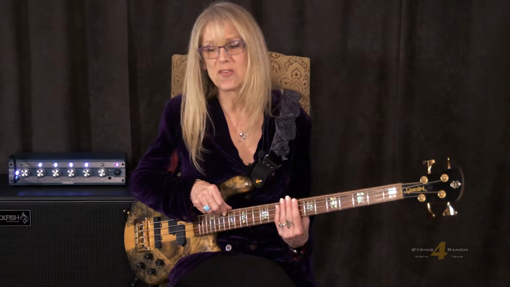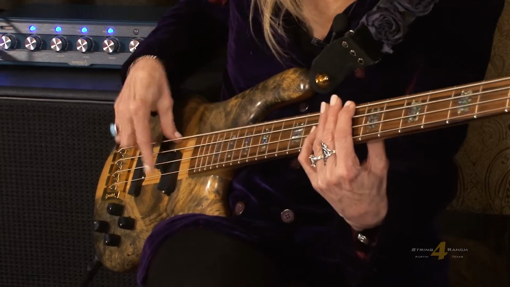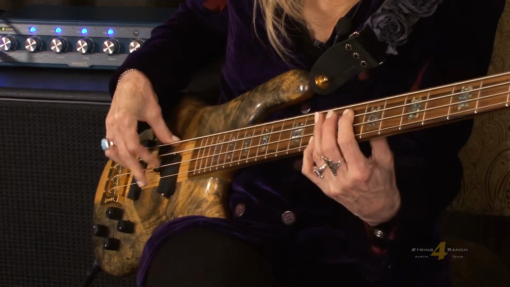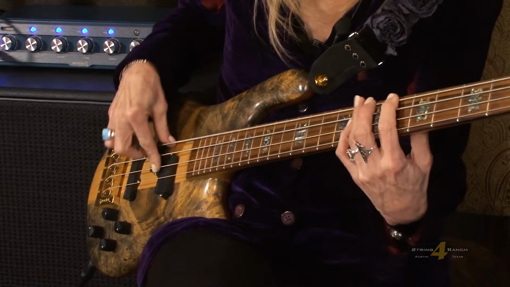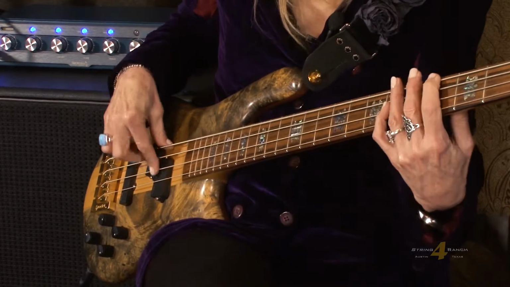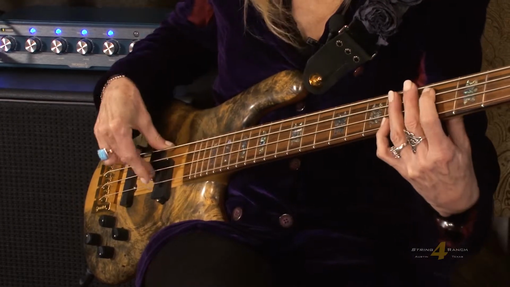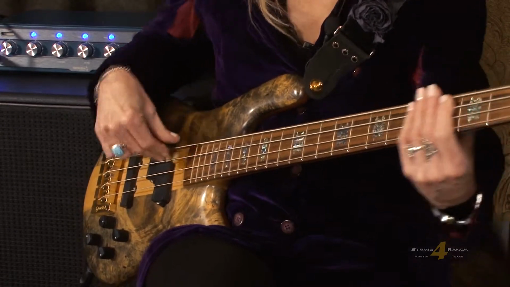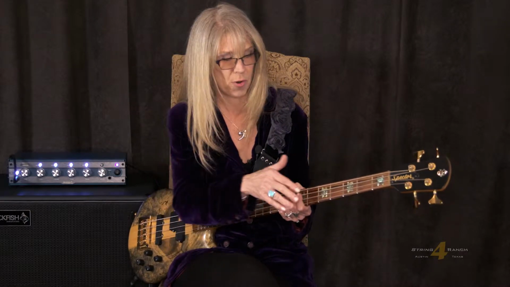Here's one of my favorite grooves of all time, of course, the shuffle. Everything's better when it shuffles. So that's an example of a pattern moving through the cycle of fourths. I'm just repeating the same little box pattern over each chord in the cycle.